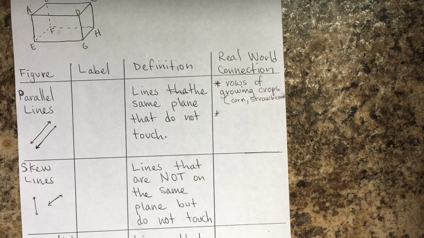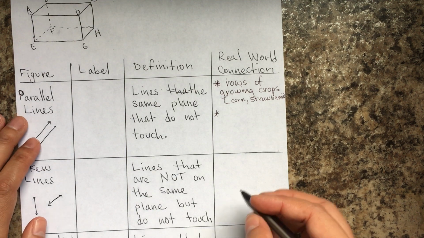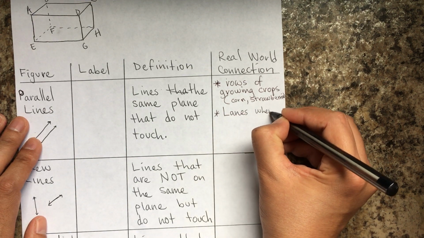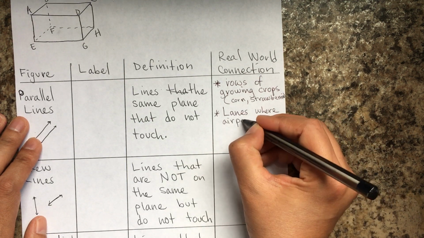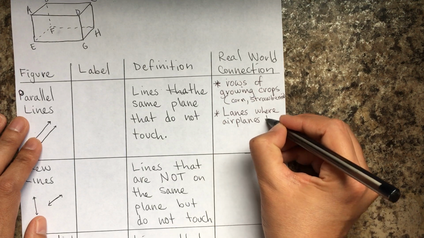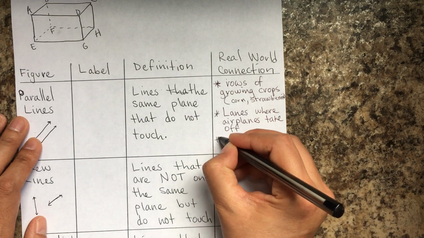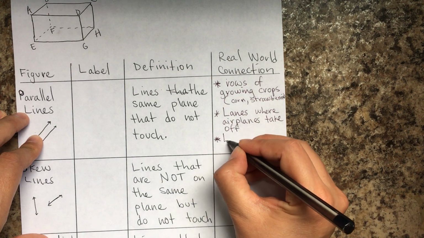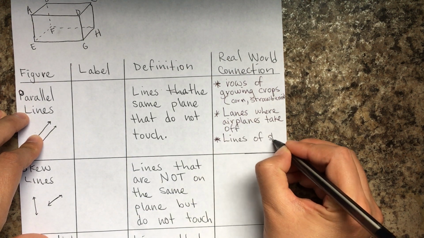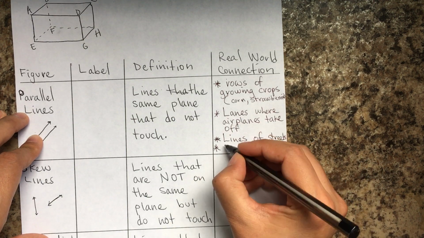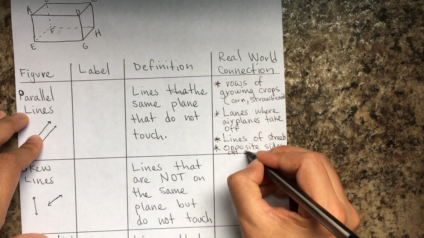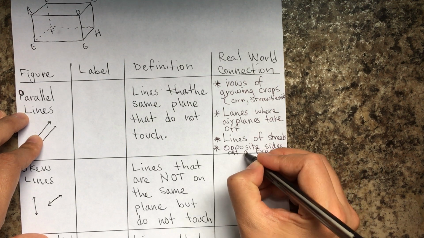They also said cherry trees. Another example is the lines where the airplanes come in, so in the airport, I guess lanes where airplanes take off. And they also said lines of streets, and opposite sides of a frame. So these are just some examples of parallel lines.